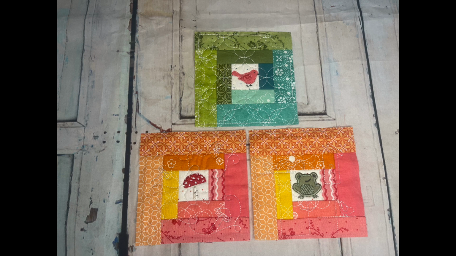Let's work on the log cabins. These are a traditional pieced block, but we will use our embroidery machine. Let's get started.